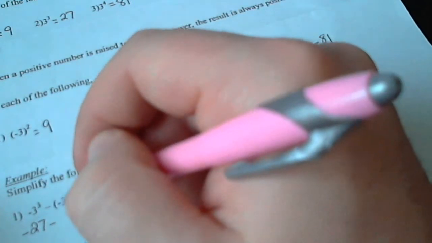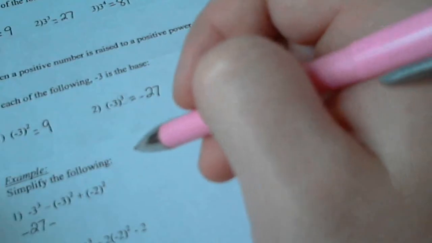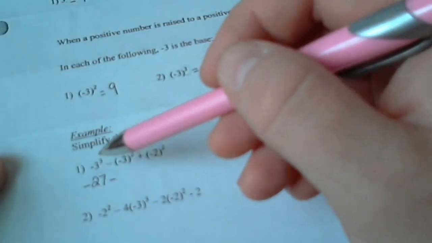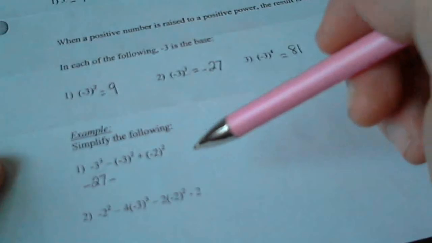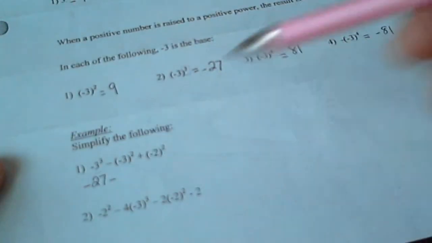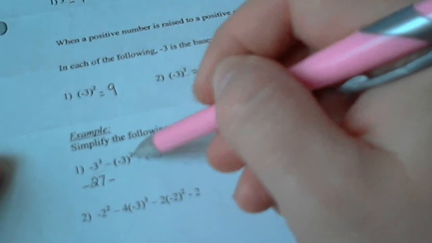Minus this guy right here. This says negative 3 squared, or to the 2nd. Notice where the pause is, and notice how it's different from the pause I put in up here. This says negative 3 to the 3rd. This says negative 3 to the 2nd. Negative 3 is getting squared, or to the 2nd power.